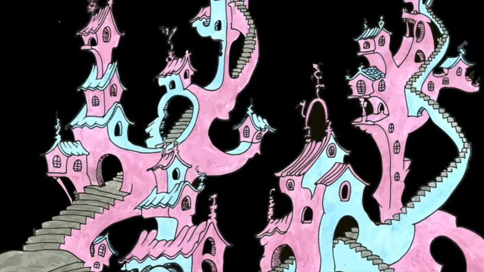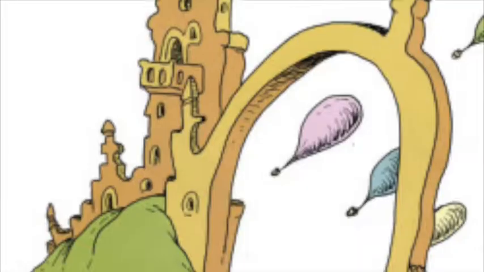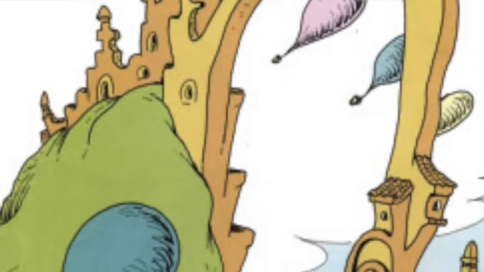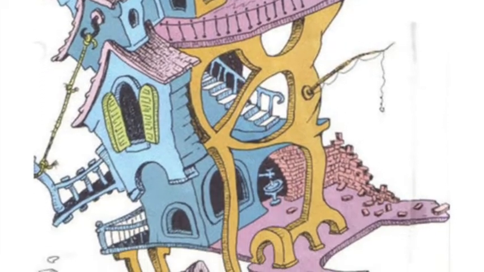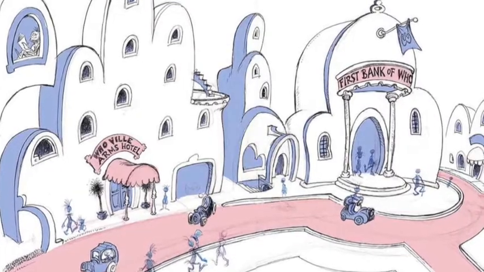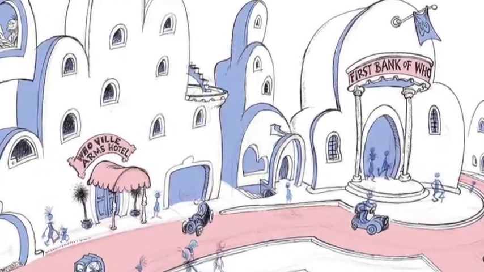Today we're looking at different buildings from Dr. Seuss's books. Notice all the different shapes he uses and the strange ways that he creates stairs to nowhere and different doors, funny rooftops, and all sorts of details.